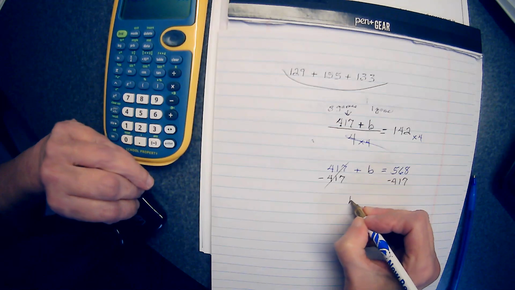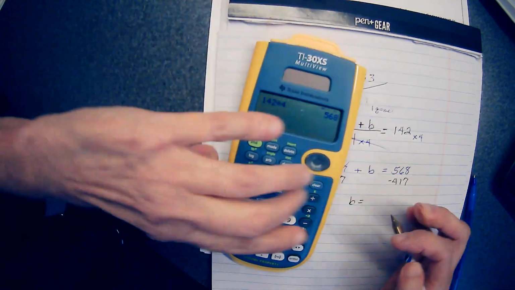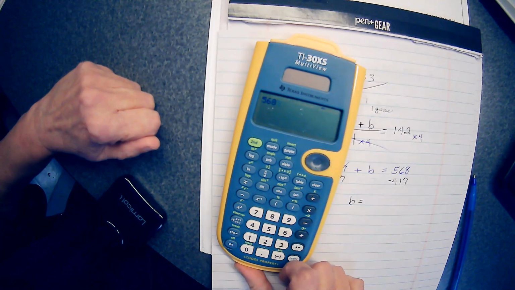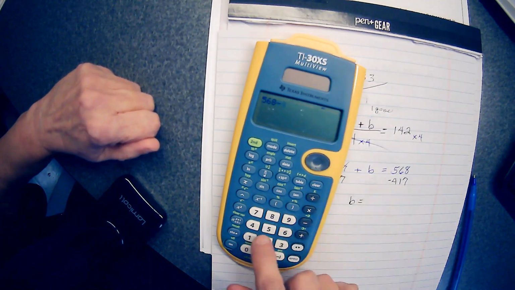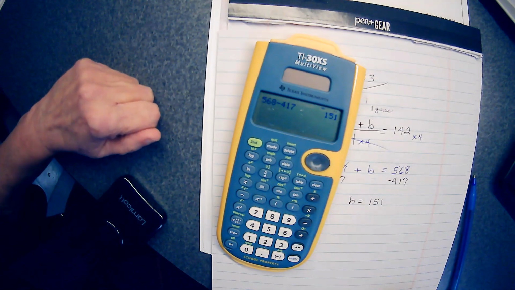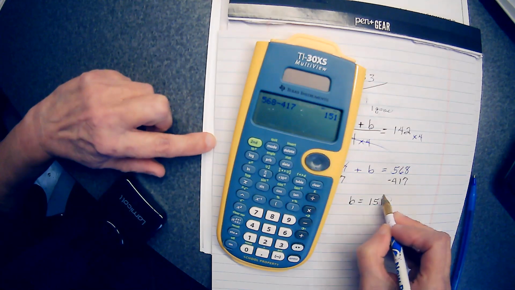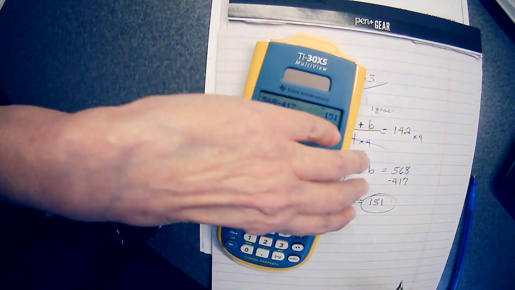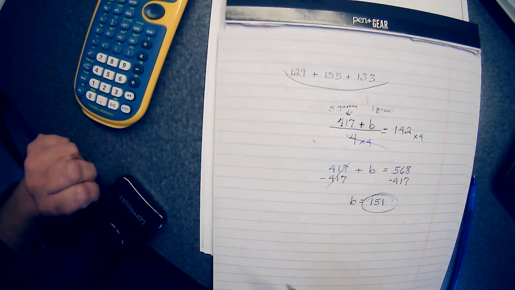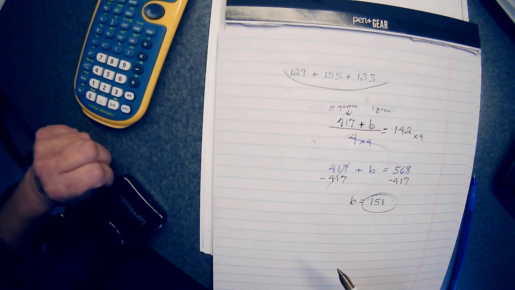So now I have B alone, and 568 minus 417 tells me that he has to score on his last game of bowling 151 in order to have his nightly average 142.